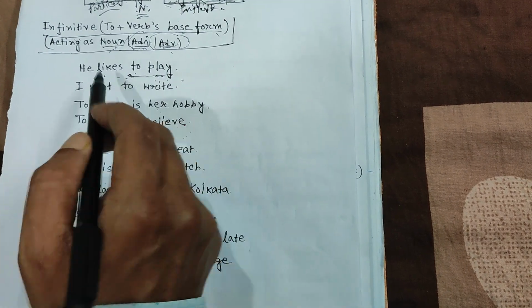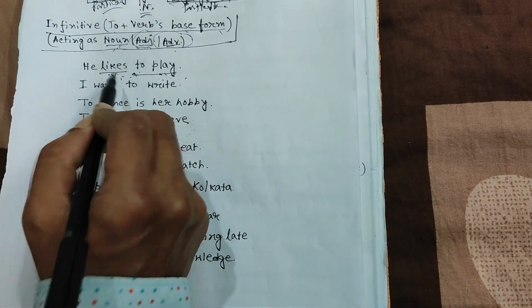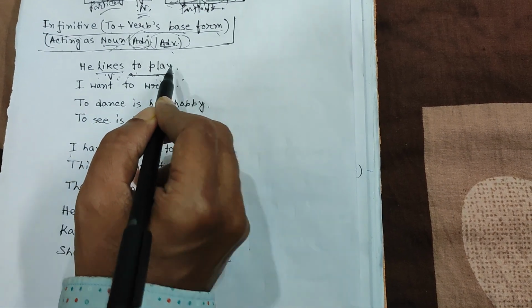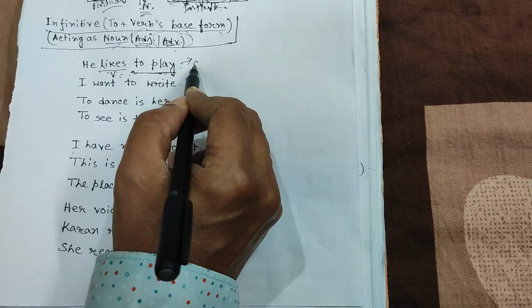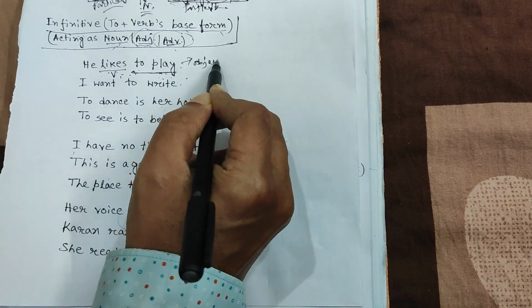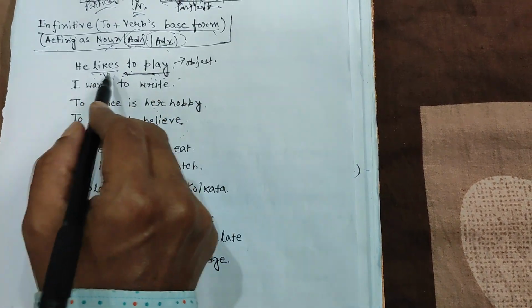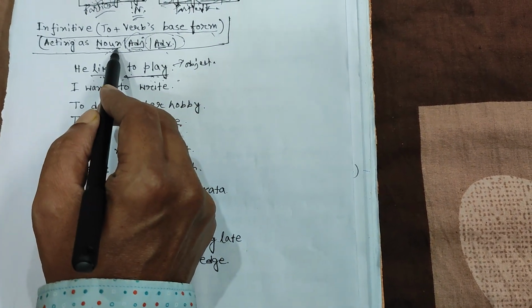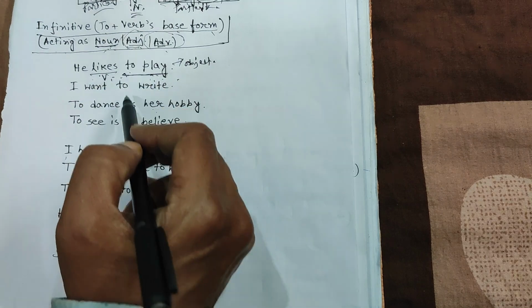So he likes is a verb. What does he like? He likes to play. So this is an object clearly. An object is a noun. So infinitive is used here as a noun. Again I am repeating the role of infinitive as a noun.